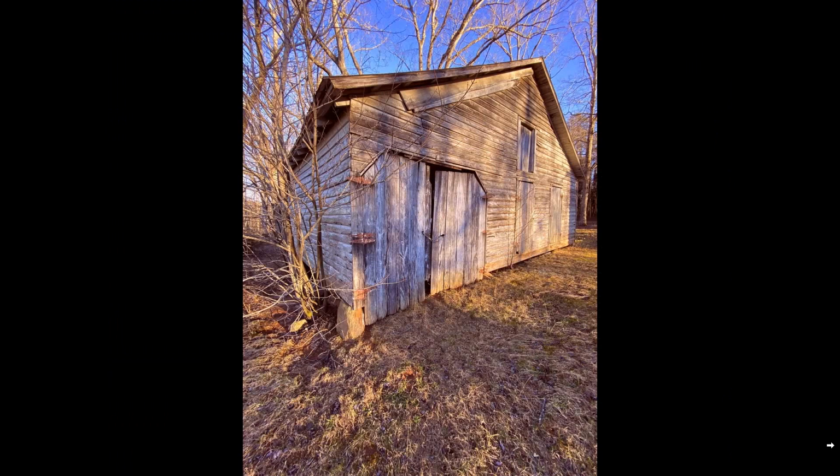And here's an old barn. Get that afternoon light again, golden hour time. I used a wide angle lens, so therefore we get a little bit of a distortion here, but it's still kind of a pleasing effect. I like the color on that barn.